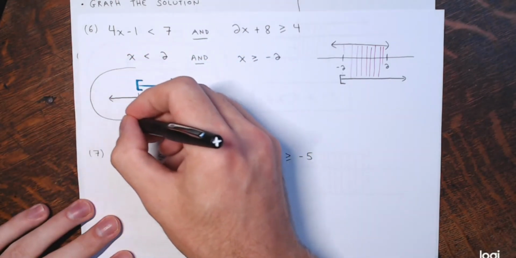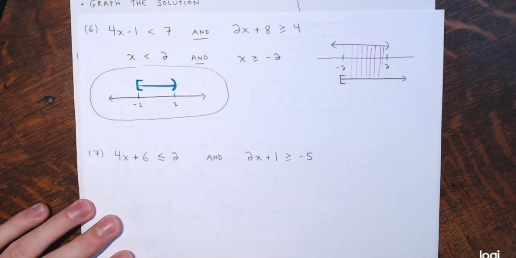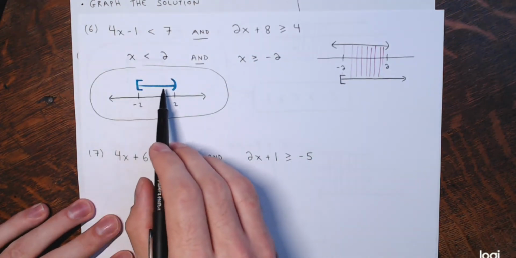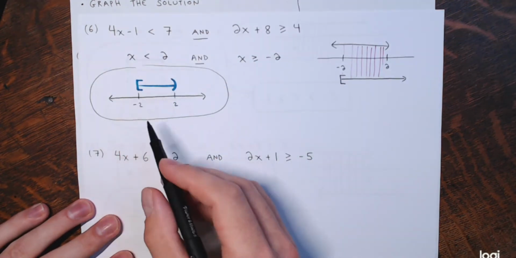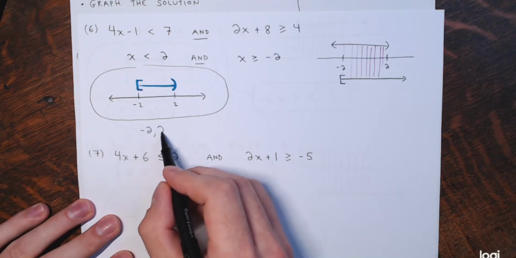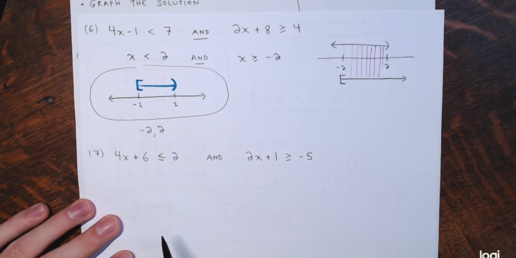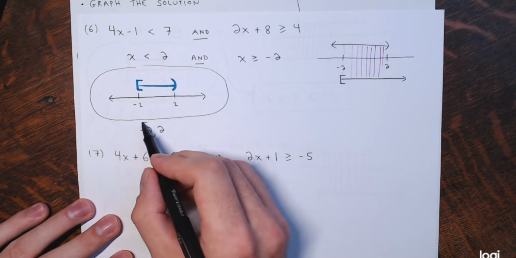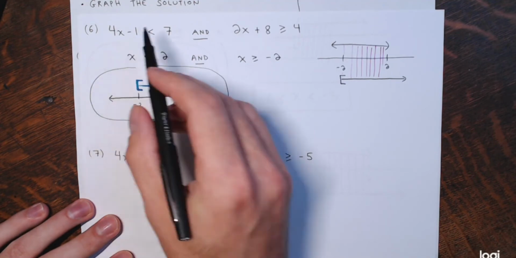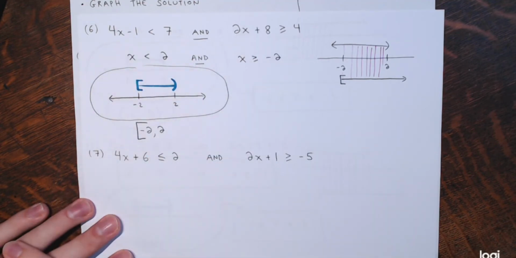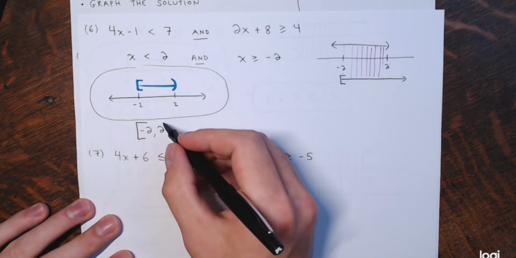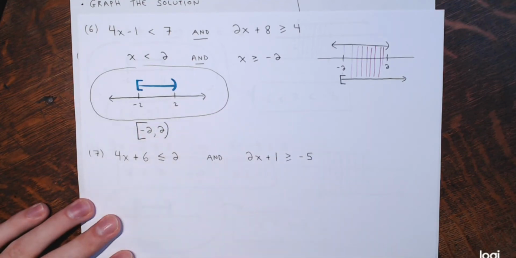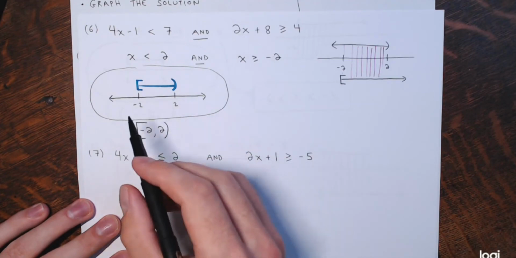There's your final graph. As for the interval, going left to right, this is going from -2 to +2, so -2, 2 here. Bracket on -2 because it is a solution. It does satisfy both inequalities at the same time. And a parenthesis on +2 because it doesn't satisfy both.